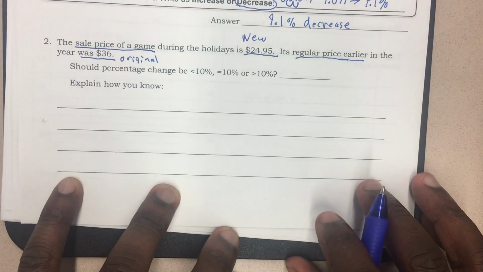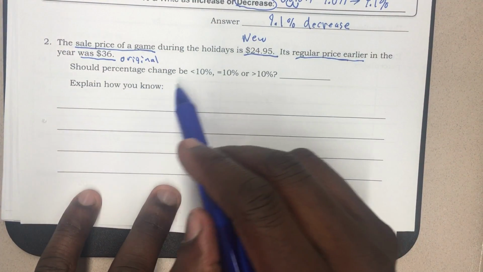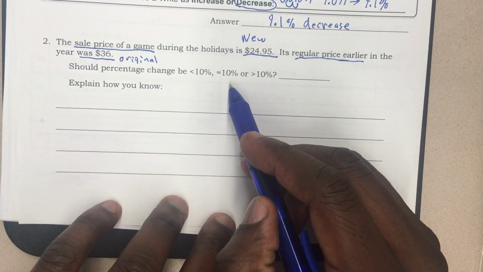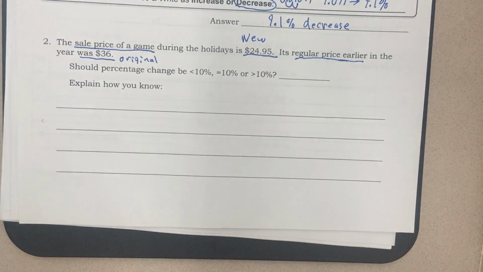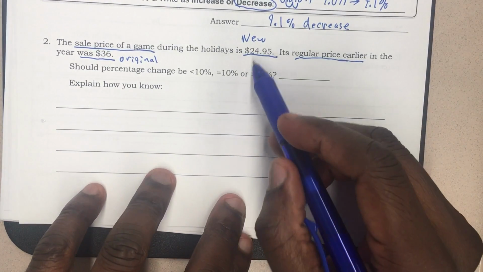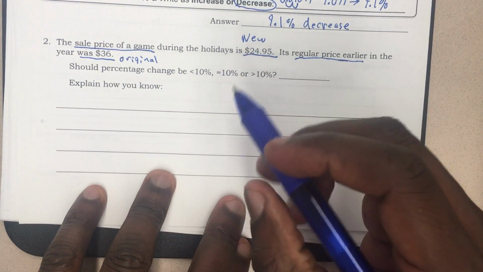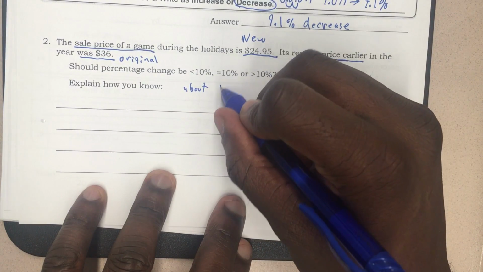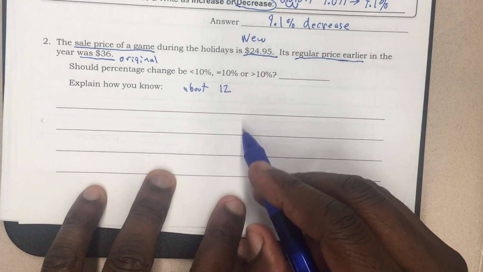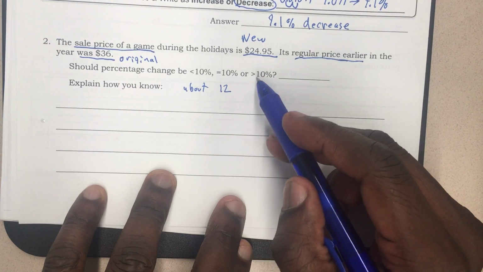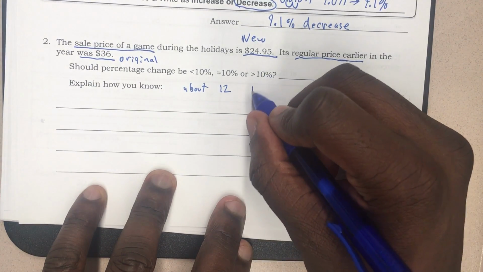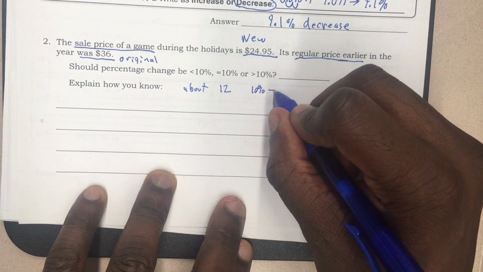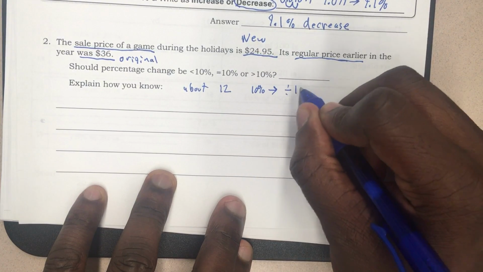Okay, I got that. Now, should the percentage be less than 10%, equal to 10%, or greater than 10%? Let me think that through. Well, I know the change here from 24 to 36 is about 12, right? And I know it's $24.95, but I say it's about 12. But I know earlier, especially from the Mad Minute, that if I want to get 10%, all I got to do is divide by 10.